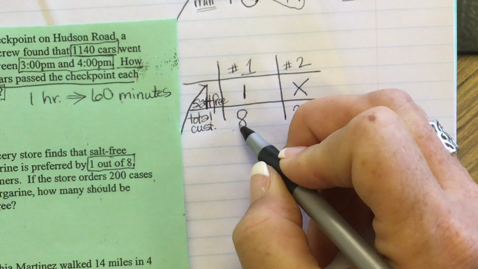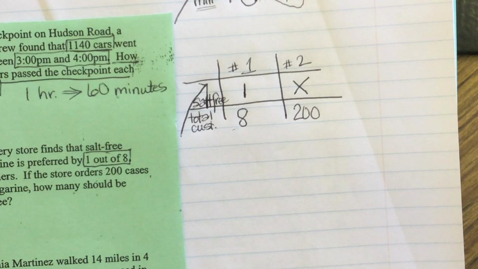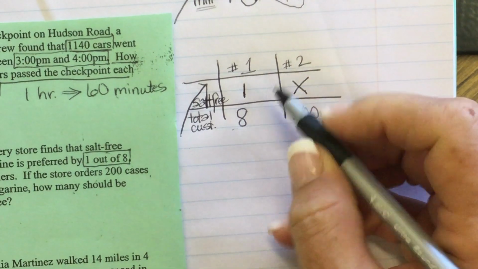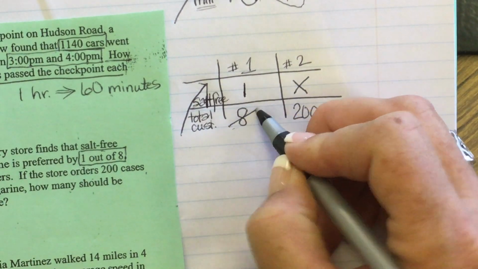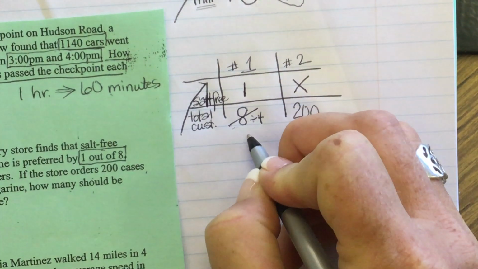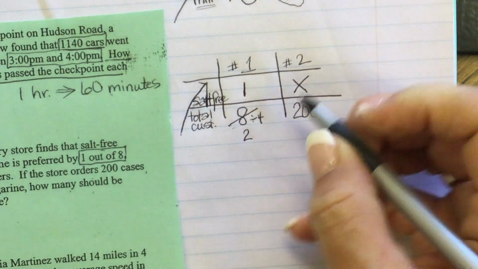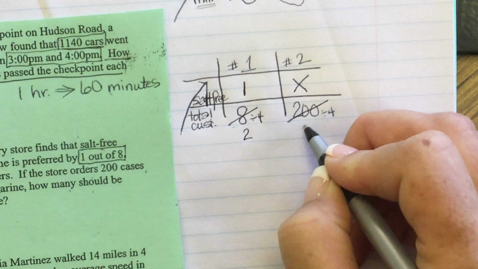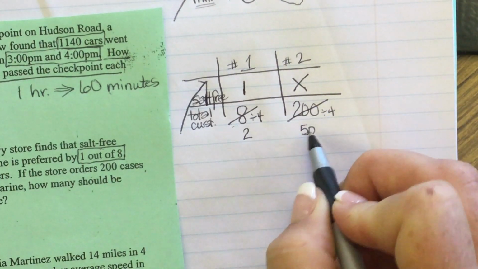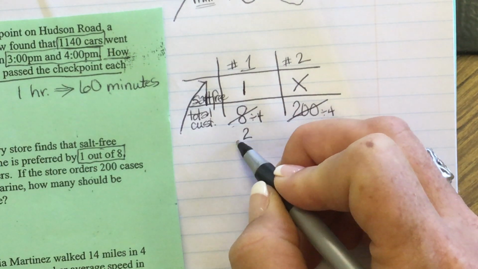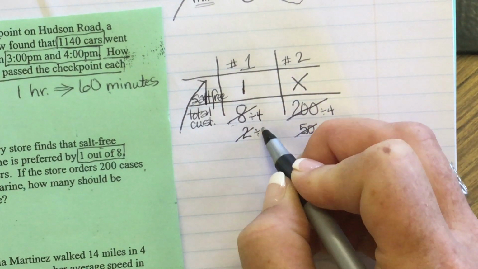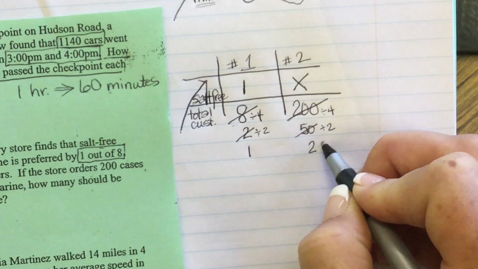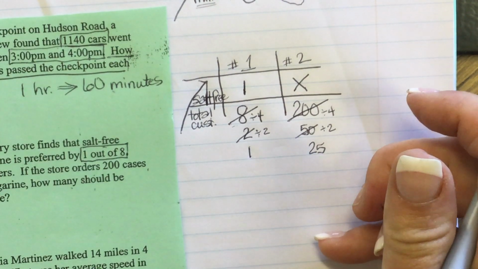Okay, so if I reduce by 4, let's see, if we divide by 4, I get 2. And if I reduce by 4, I will get 50. Can I reduce those even more? Absolutely. Both have a common factor of 2. Divided by 2, divided by 2 gives me 1 and gives me 25. Now my numbers are really easy to work with.